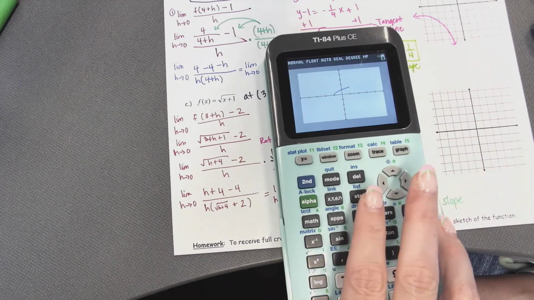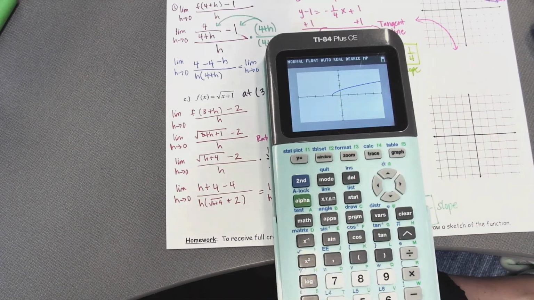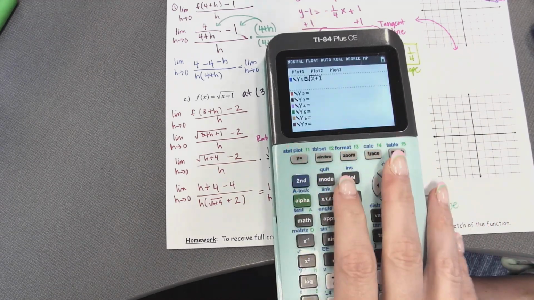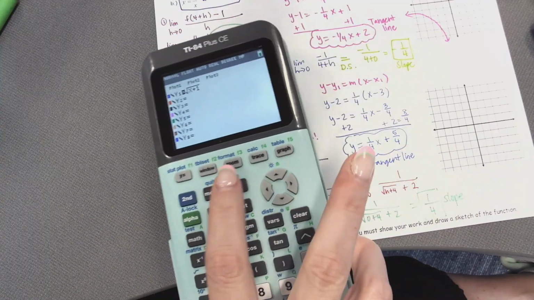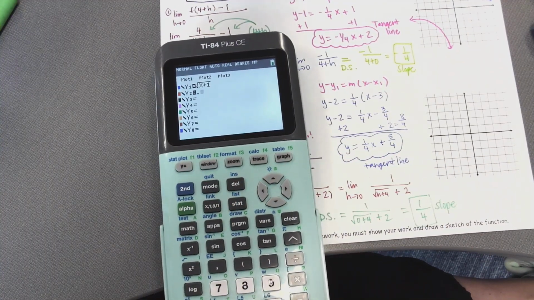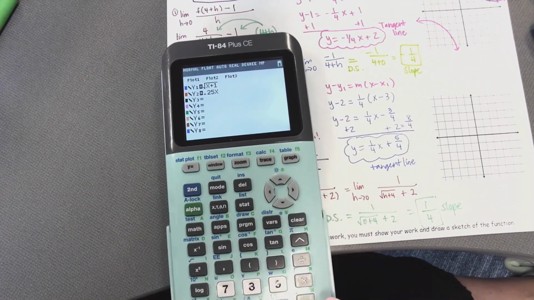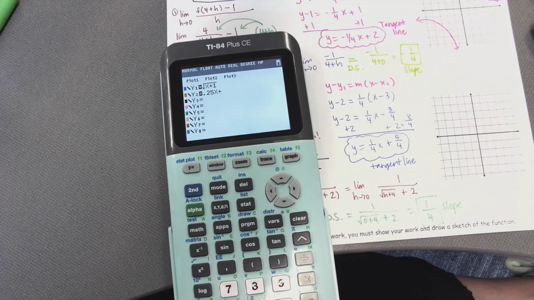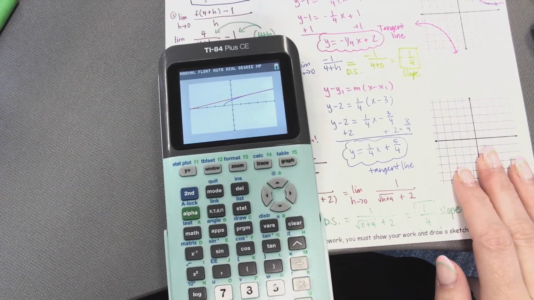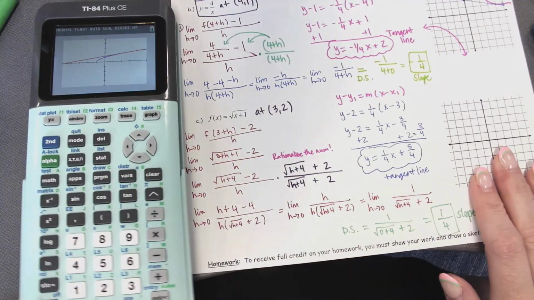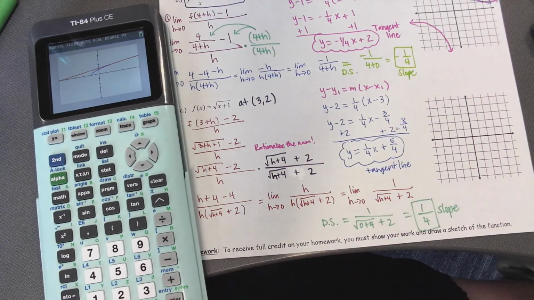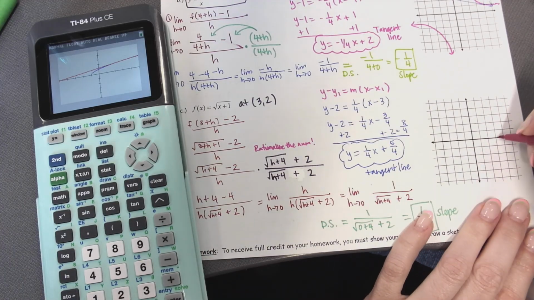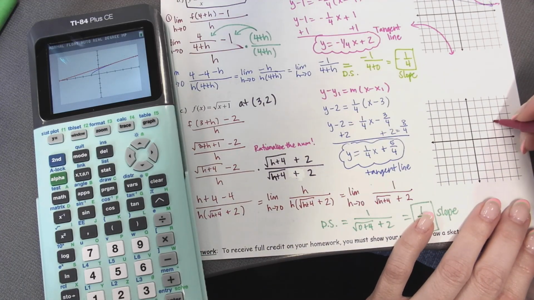Okay, so if I graph this, you can see it's part of that parabola. Okay, and then let's see how this tangent line holds up. All right, and it will go right at that line there.